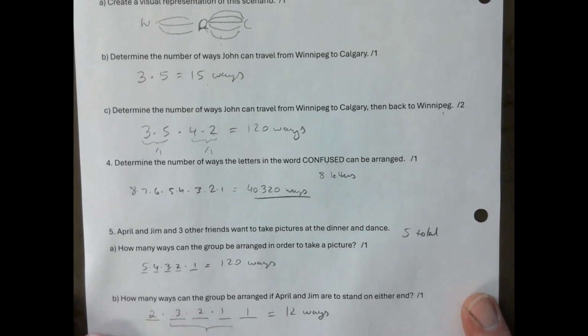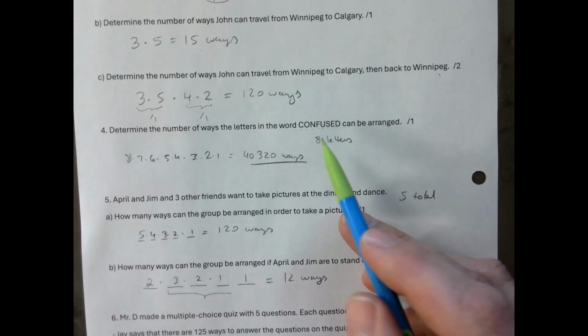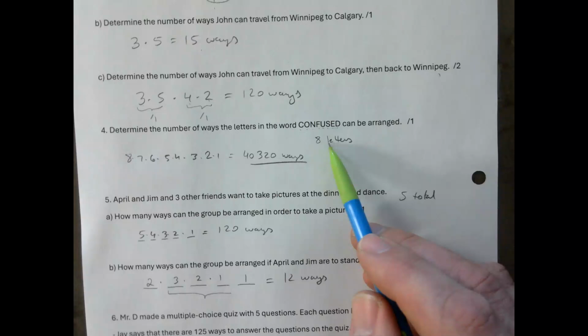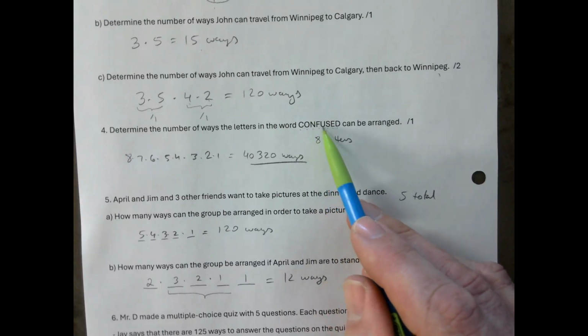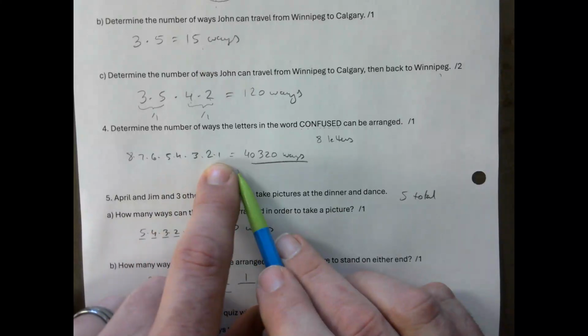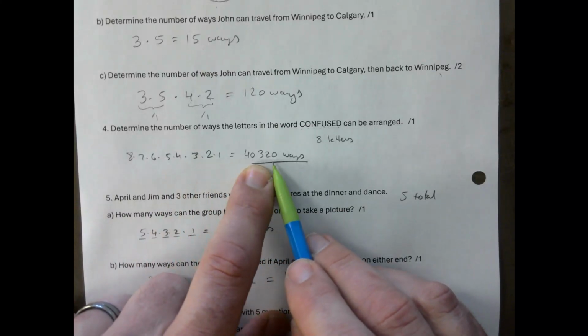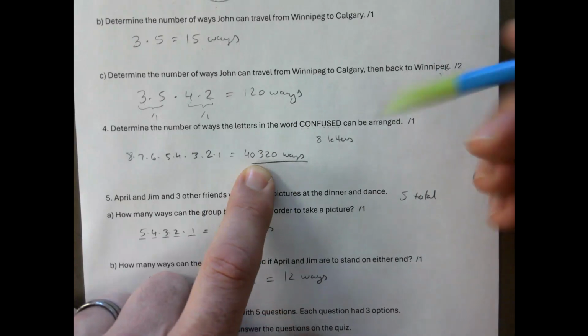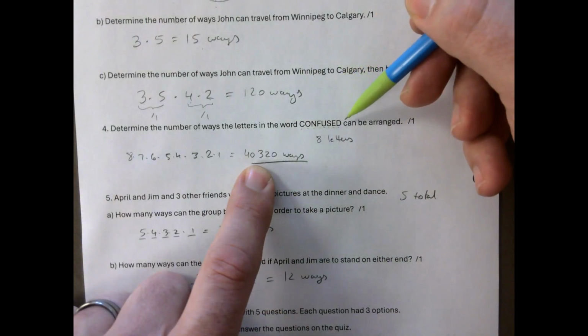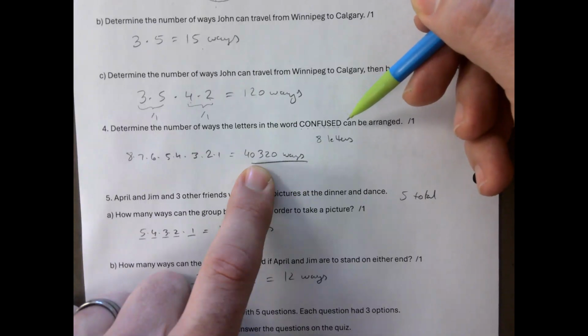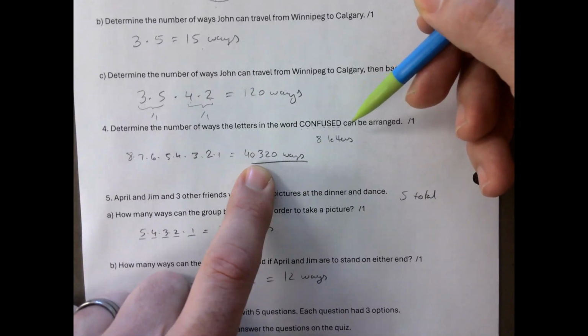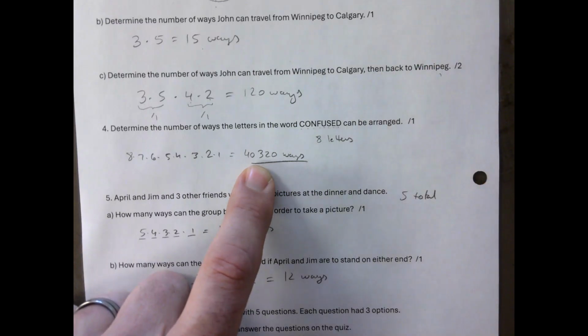Determine the number of ways that the letters in the word confused can be arranged. Isn't that a good word for this unit? So I counted 8 letters, and so it's just 8, 7, all the way down to 1. So 40,320 ways that this can be done. You might be wondering why, I don't know if you are, why didn't you use applied? I used pre-cal the other day. I didn't use applied yet. Applied has 2 P's, right? Repeats, that's a bit of a, we need to deal with that. So later, soon.